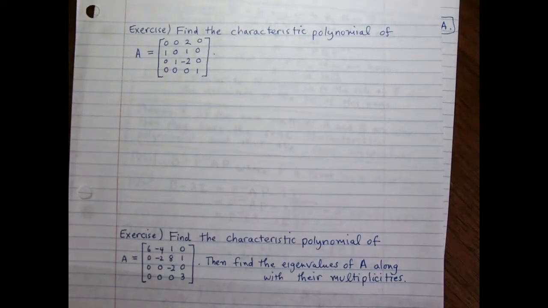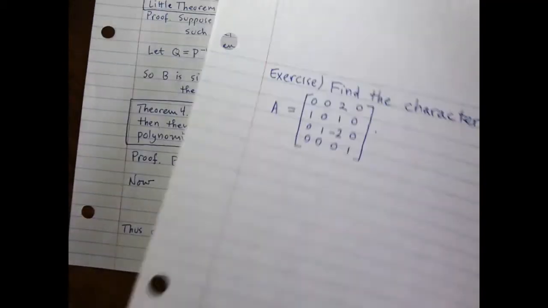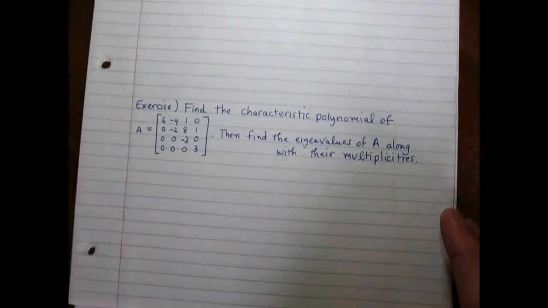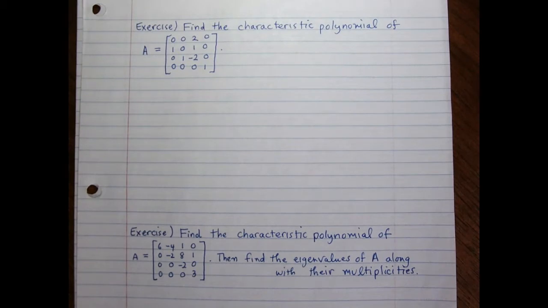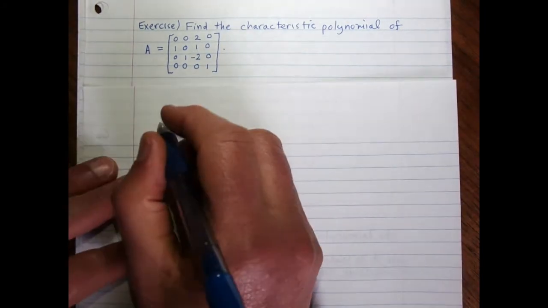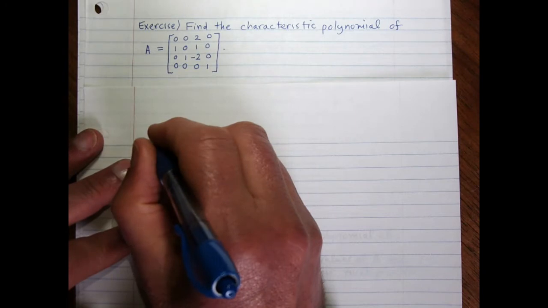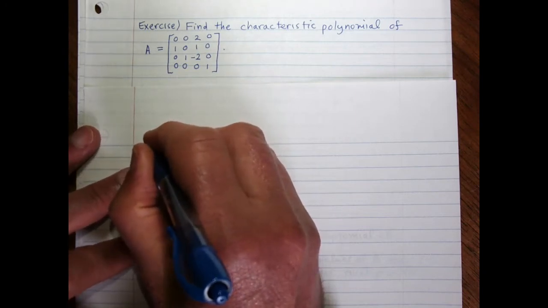Okay, another problem. So here's maybe a messier problem, a more complicated calculation. But the concept is the same as what we've already done. We want to find the characteristic polynomial for this matrix. And so what we've got to do is compute the determinant of A minus lambda I.